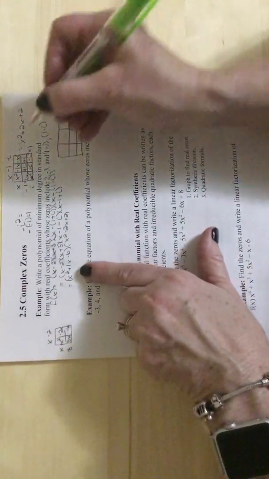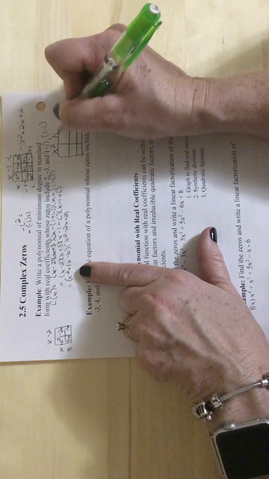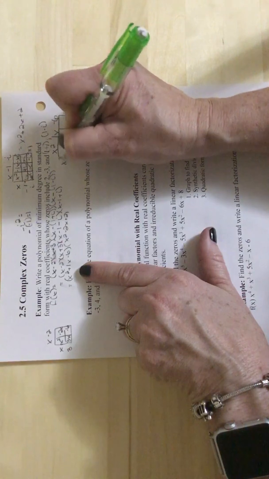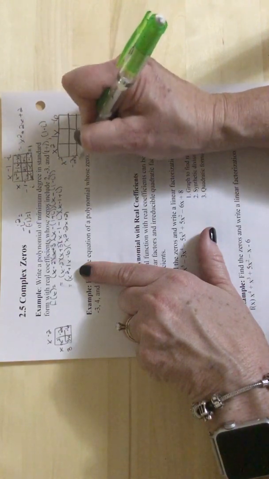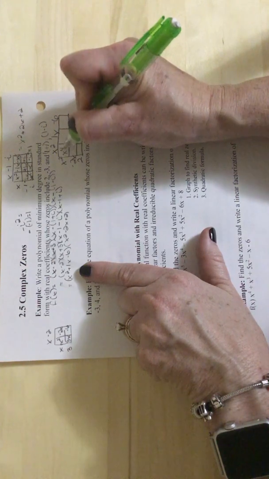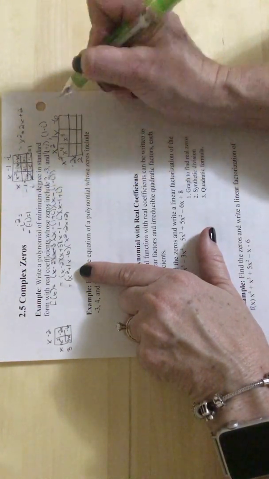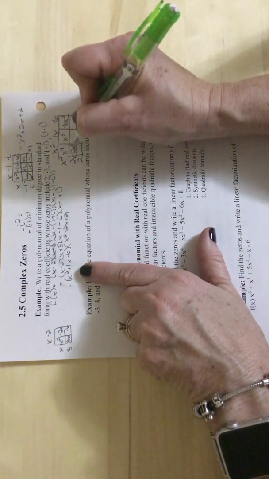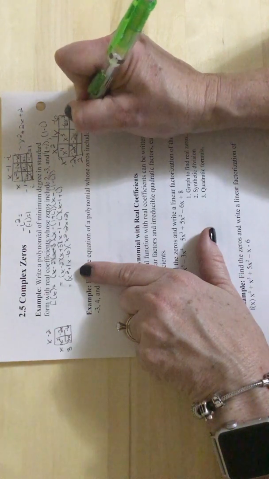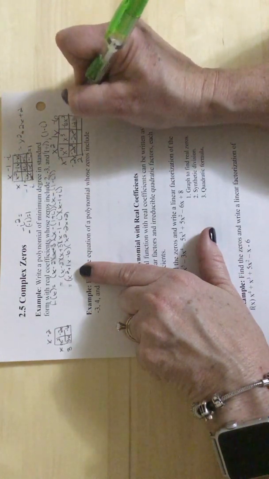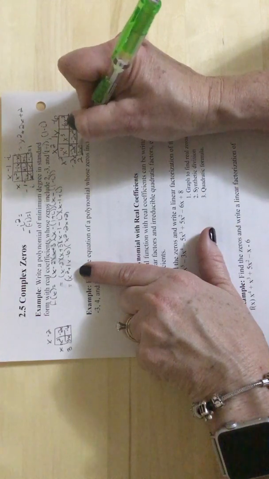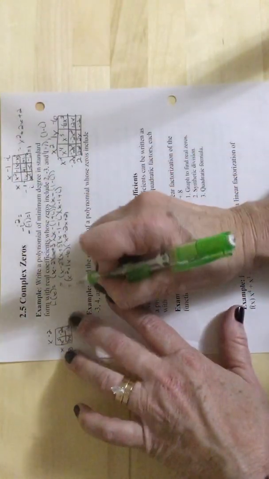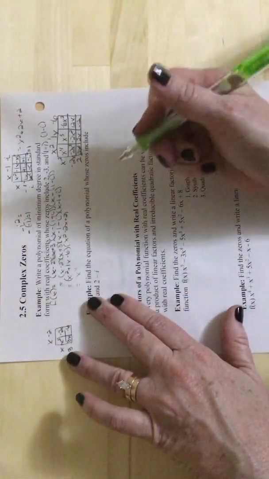Okay, so now I'm left with x squared, 1x, and negative 6, times x squared, negative 2x, and 2. So I end up with x to the 4th, x cubed, negative 6x squared, negative 2x cubed, negative 2x squared, and 12x. This is 2x squared, 2x, and negative 12.